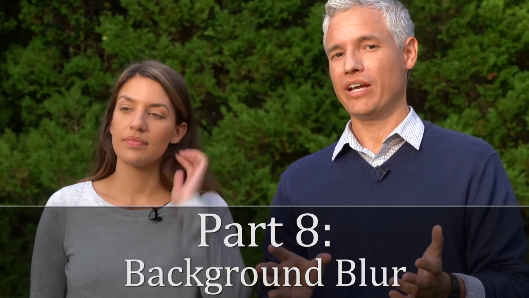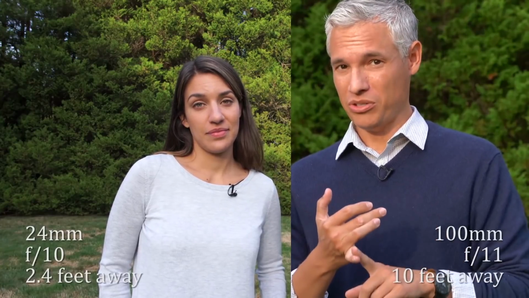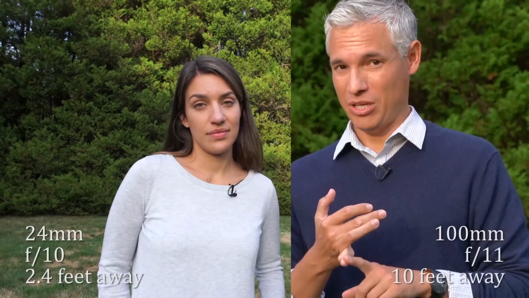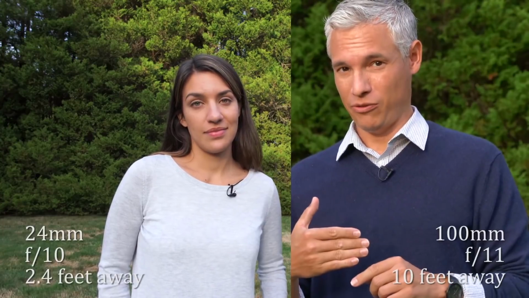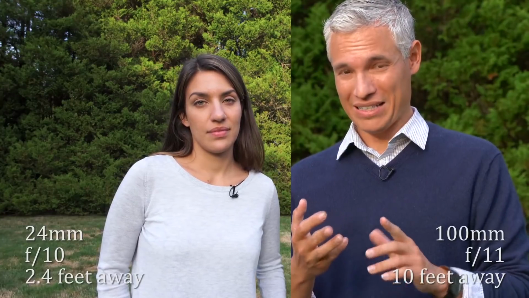So to prove that, Chelsea and I are being filmed with different lenses that have the same calculated depth of field. I'm at 100 millimeters, f11, and 10 feet. I'm at 24 millimeters, f10, and 2.4 feet. A depth of field calculator tells you we have the same amount of depth of field, but clearly my background is blurrier. So depth of field calculators don't tell you that people are actually going to be sharp when they're in front of or behind the focal plane, and it doesn't tell you how much background blur you're going to get. So what exactly is a depth of field calculator good for?